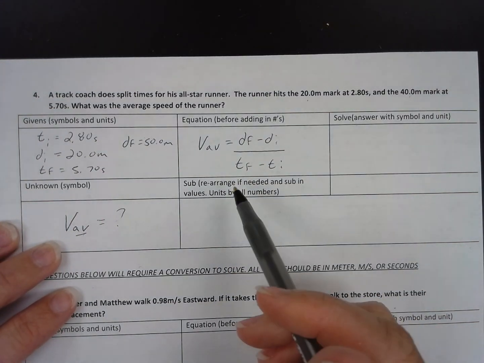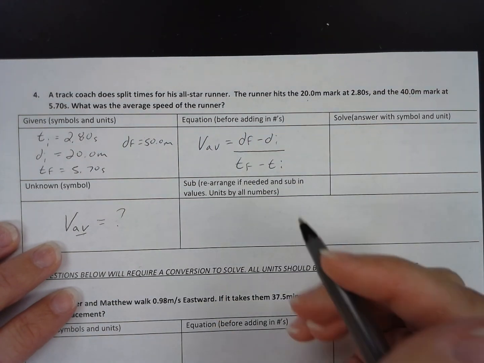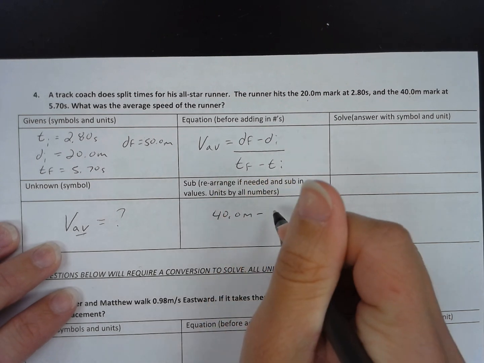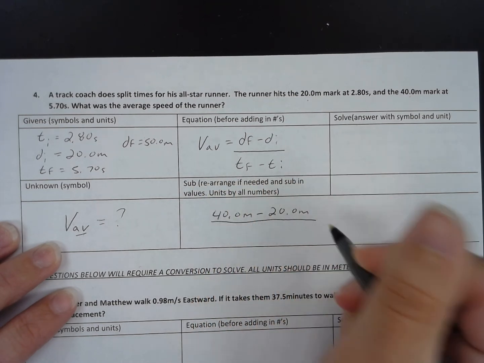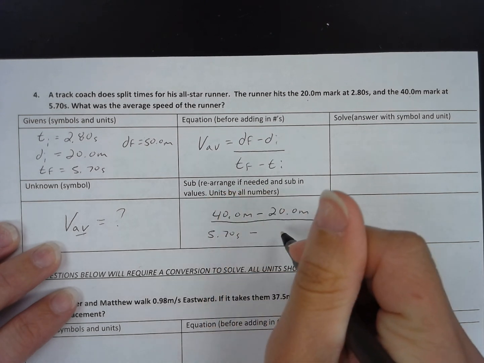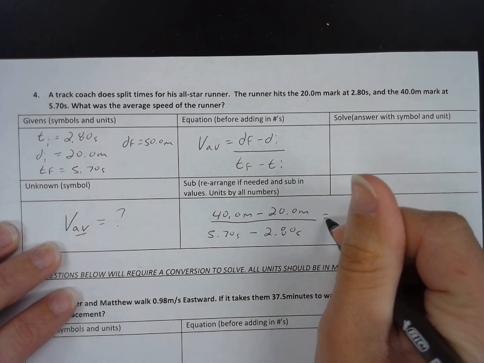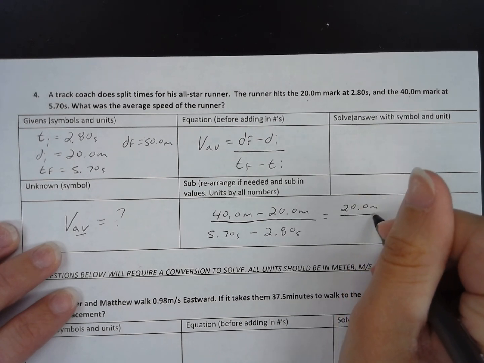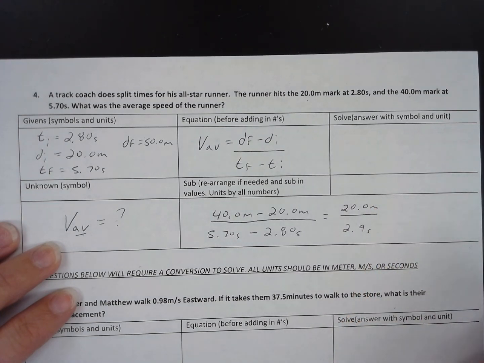So in the sub step, I'm going to sub in these numbers that I found. So starting off with the final distance. So we ended at 40.0 meters minus the initial distance, which was 20.0 meters, over my final time, so 5.70 seconds, minus my initial time, 2.80 seconds. Now I can subtract what's on the top here, so I can get 20 meters that way. Subtract what's on the bottom, to get 2.9 seconds.